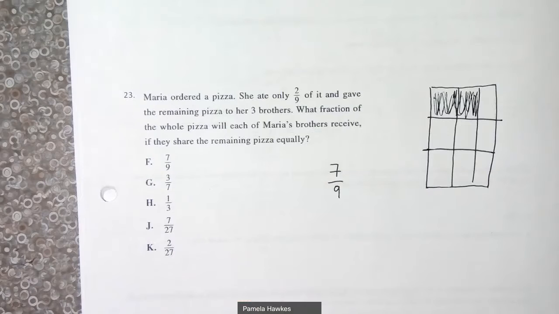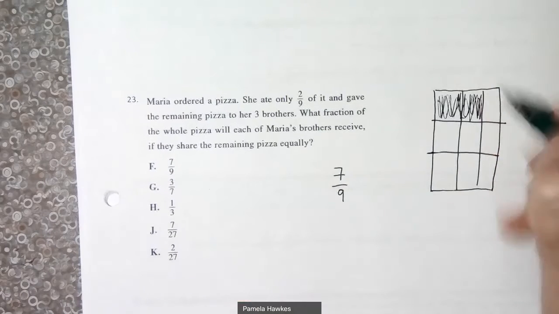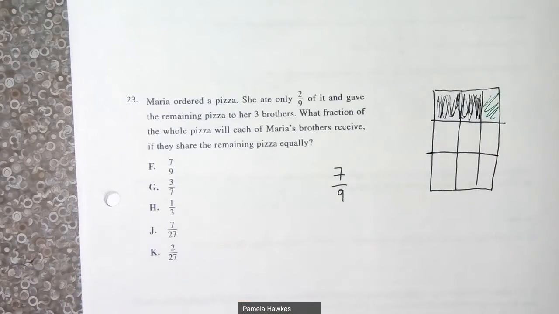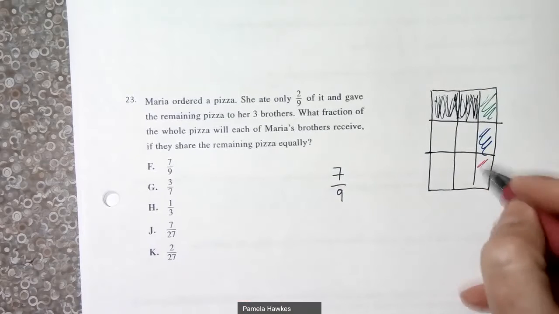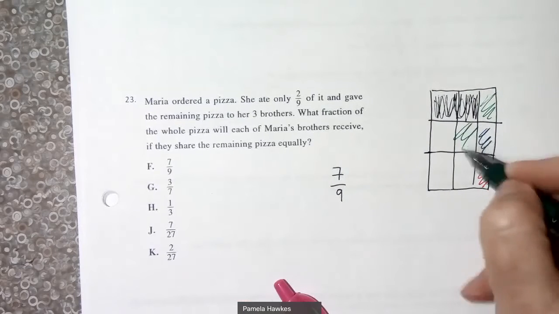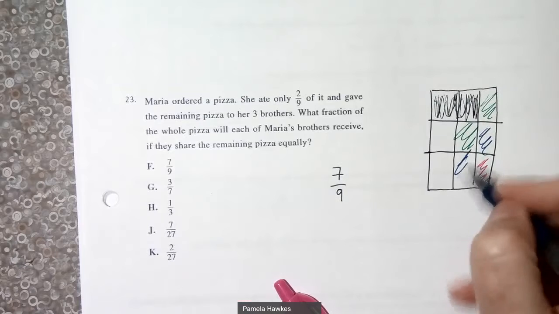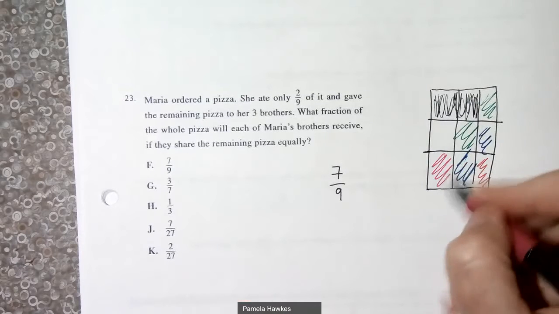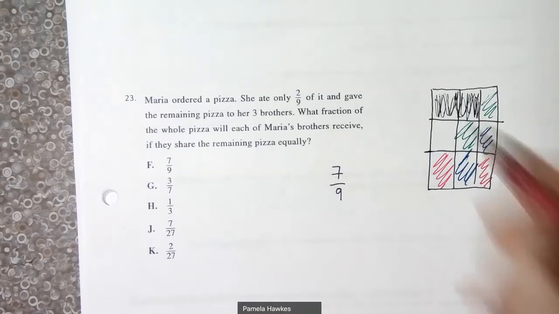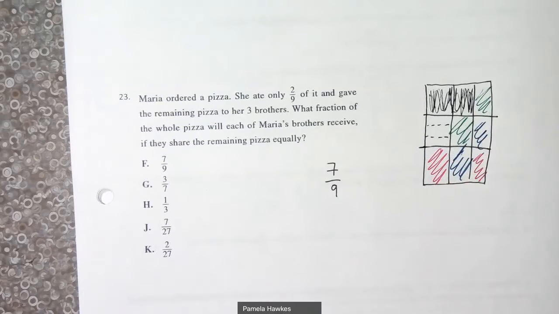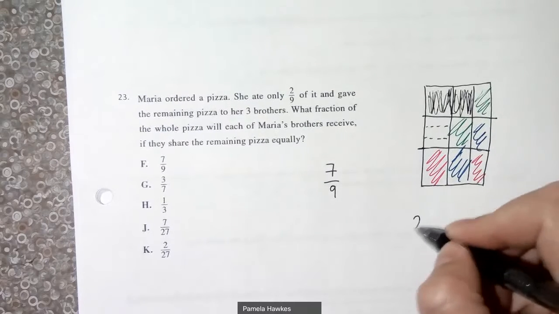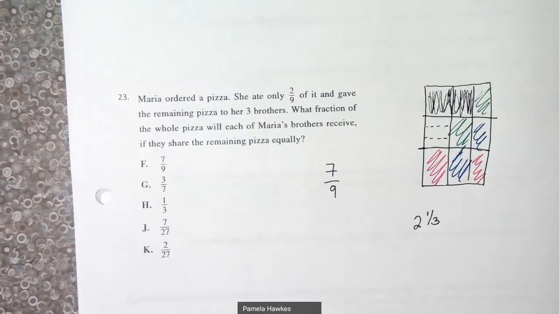Well, okay, so let's do it this way. We'll start going. There's 3 brothers. They each get a piece. One gets this one. One gets this one. And one gets this one. Right? And one gets this one. One gets this one. And one gets this one. And then they all split one. So we have to split this one into thirds. So, how much of the pizza do they get? They get 2 1/3 pieces of pizza, right?